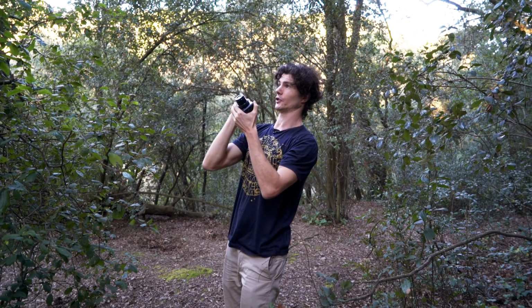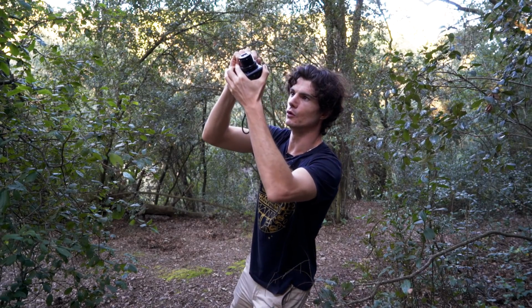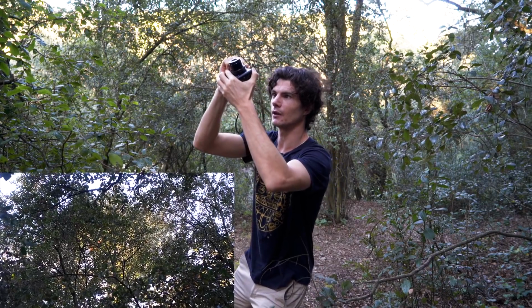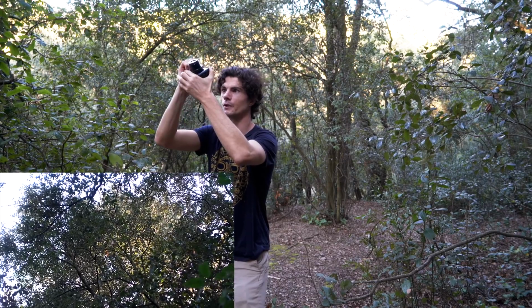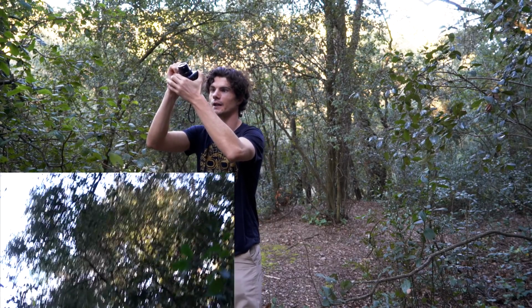If you just shot up, you'd just get trees. But if you move, even at this angle, you have the elements of the canopy in the foreground moving quicker than the ones in the background, and it separates everything real nice.